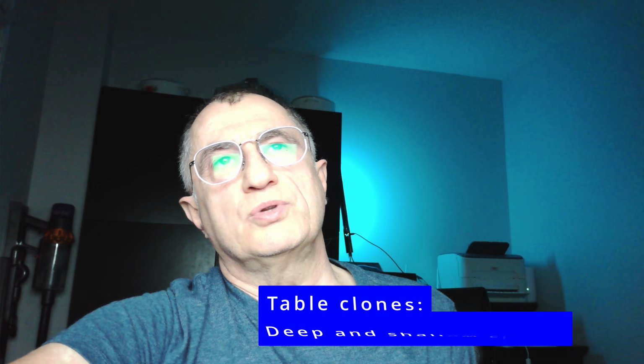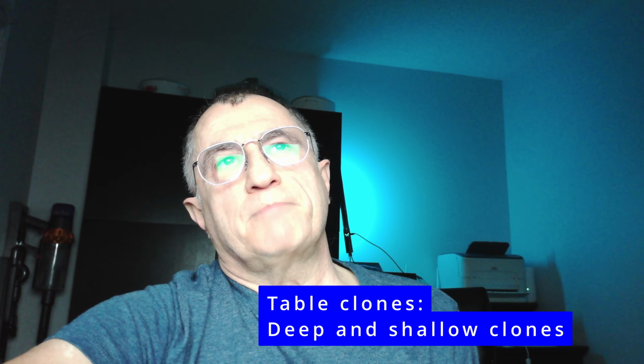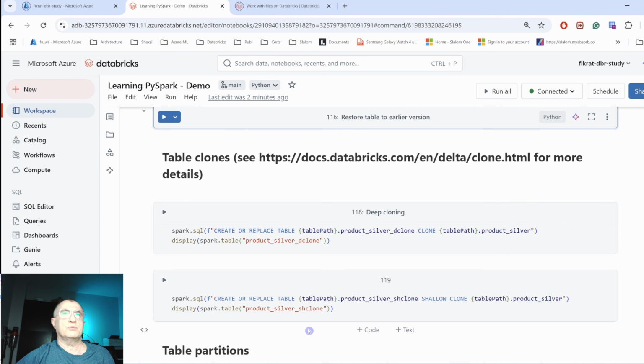Okay, so let's talk about table clones, which is another tool in your practical tool set. Cloning allows you to quickly copy your table with or without data. So let me explain this. Because Delta Lake tables are based on data plus logs, you can create a clone of your table by simply creating logs in another place, basically by copying your logs to another place. So that will allow you to create a reference table or clone table.